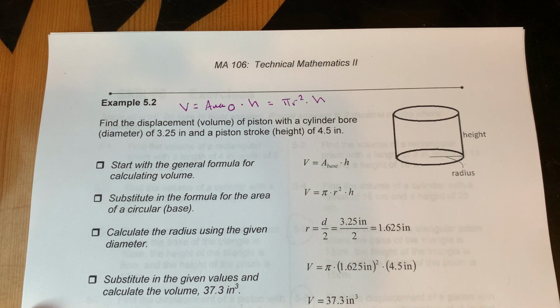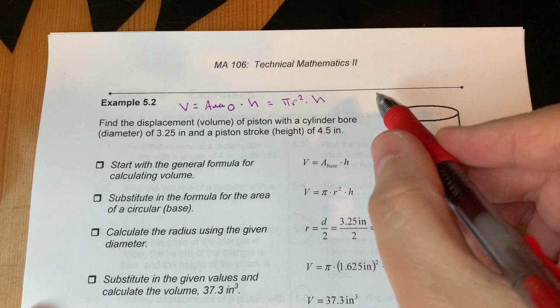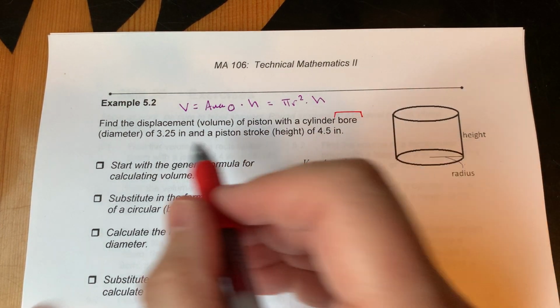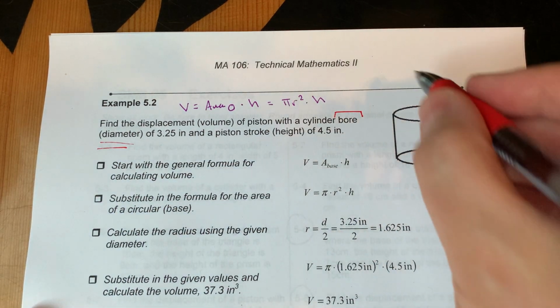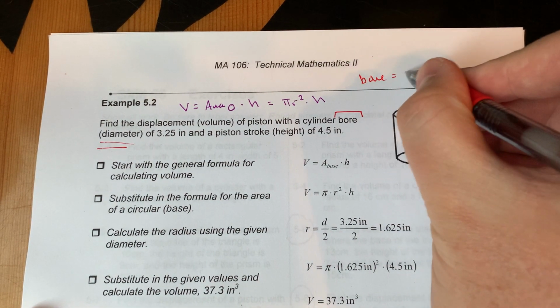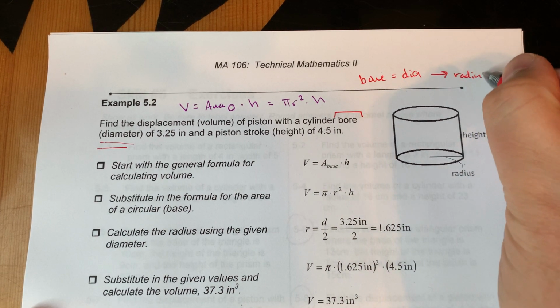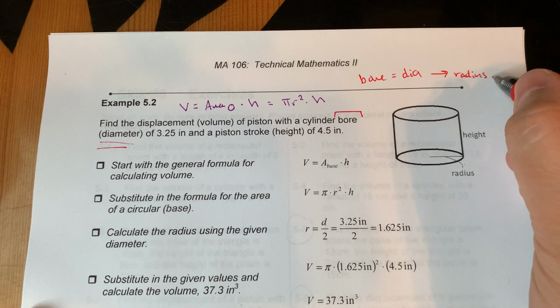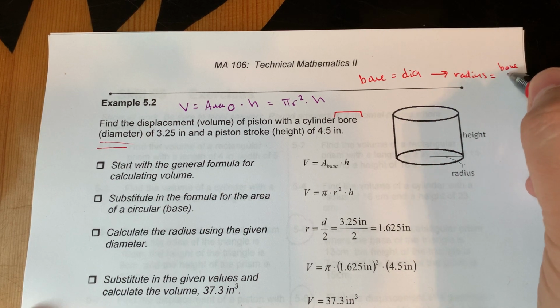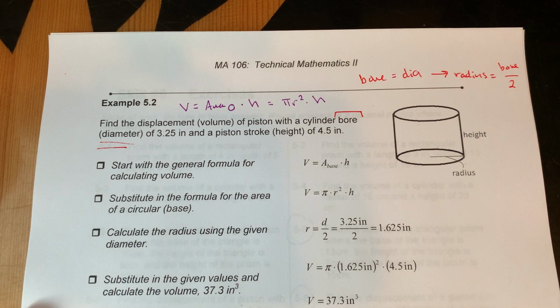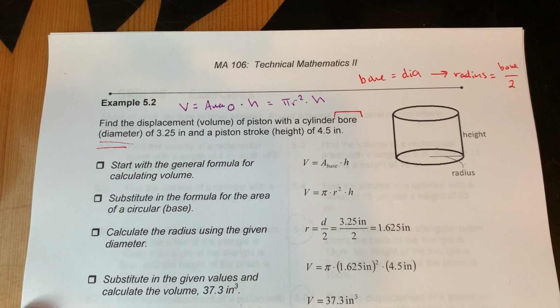But when you're talking about a cylinder in an engine, you don't usually talk about the radius and the height. The measurements that you get in an engine are what we call the bore. And the bore is the same thing as your diameter. So your radius would be half of that, the bore divided by 2.